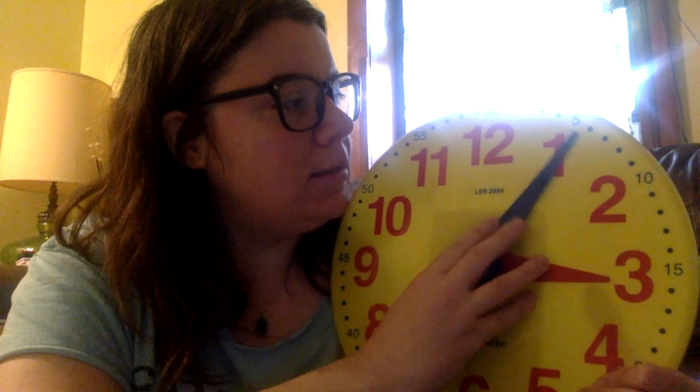We know that there are 60 minutes in an hour, that our shorter hand points to the hour, our longer hand points to the minute. When it's at 12, it's saying o'clock. Each time we hit a number, it is a 5-minute increment, so we can count by fives to get around. And then beyond that, telling time to the minute.